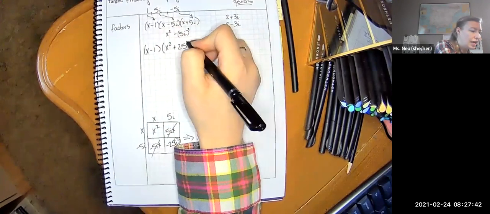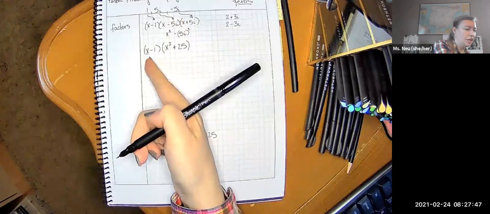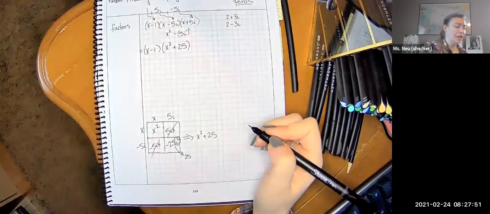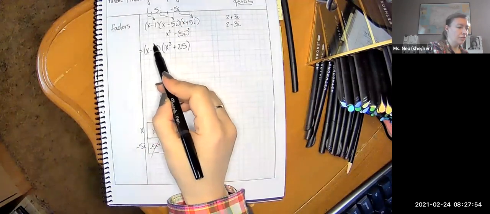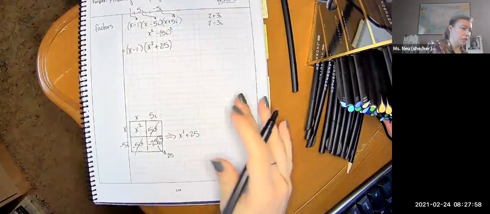And now all of that, because that was all of this stuff, needs to be multiplied by the x minus 1. Okay. So again, you can use the FOIL method or OLIF or LOIF, I guess.